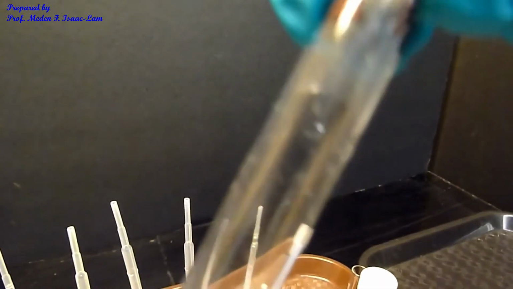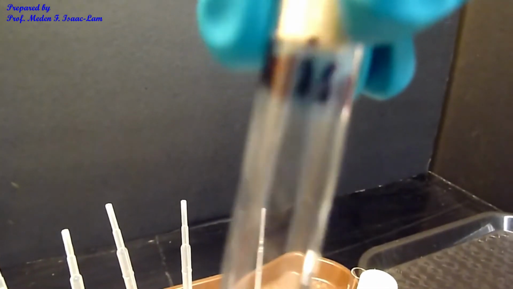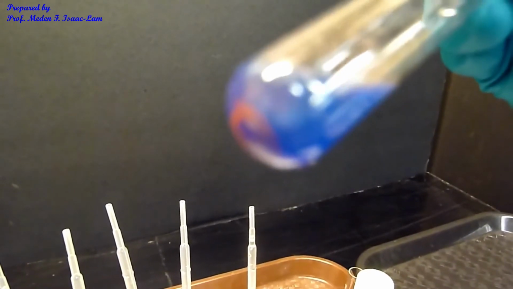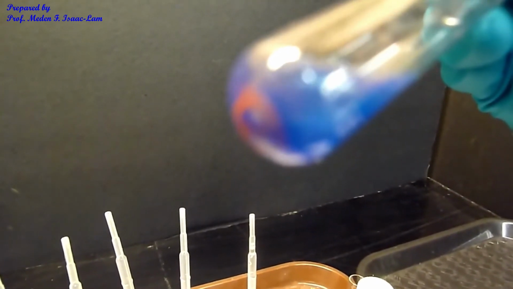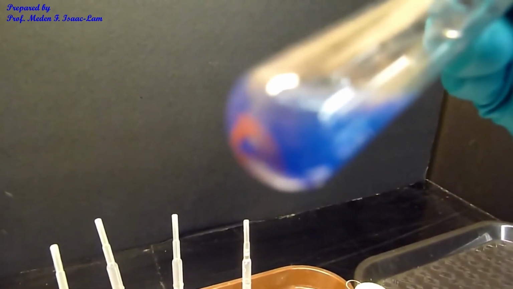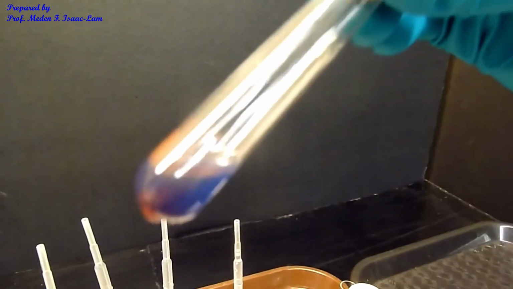So this is the anisaldehyde standard, and that's the color of copper(I) oxide at the bottom. So again, F has the red precipitate at the bottom.